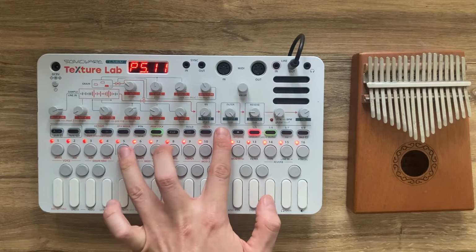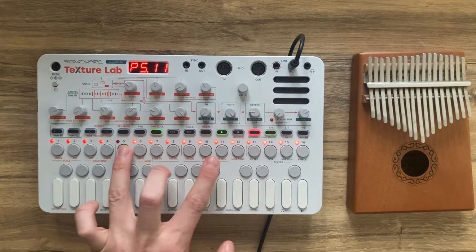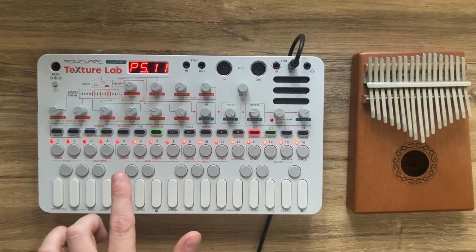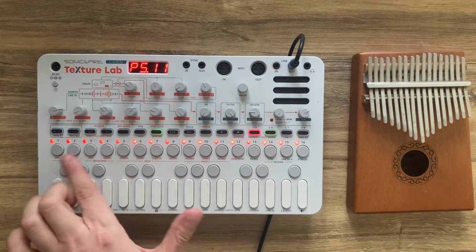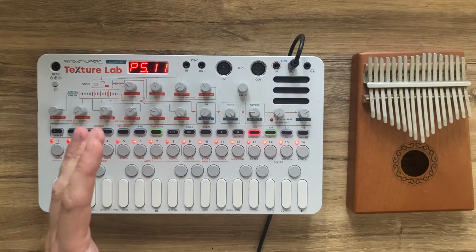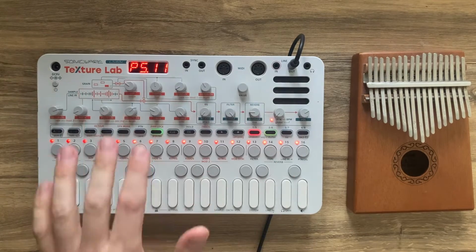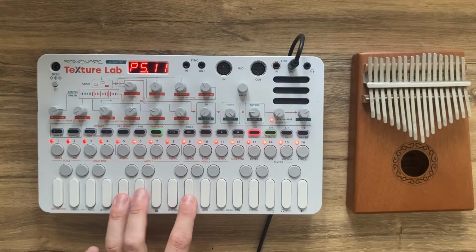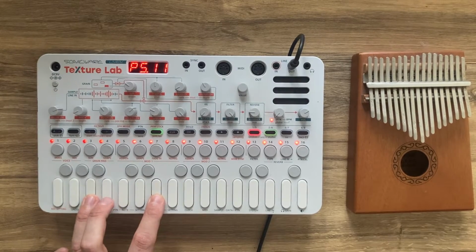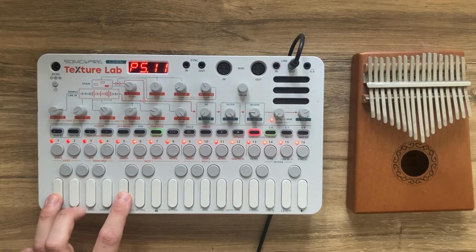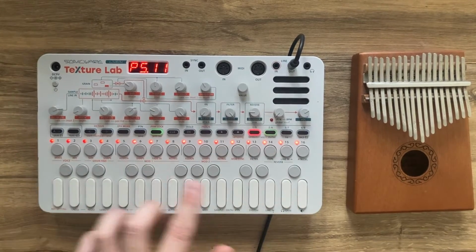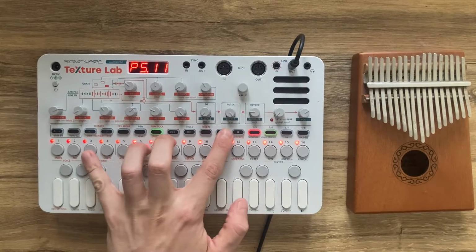When we press play, we can go to a particular step, park ourselves there, exit play, and now whatever parameter changes we had on the last step that we were on will still be there on the Texture Lab when we play the keyboard. Which means that we now have access to all 32 of these sounds with just a couple button presses.